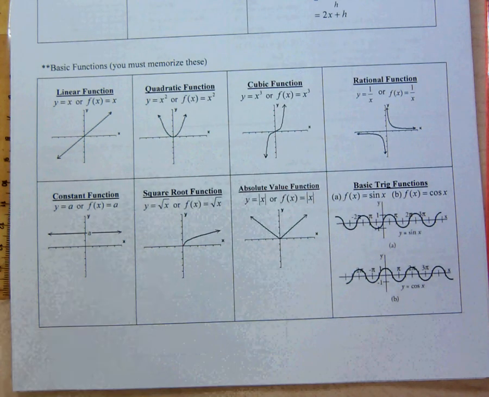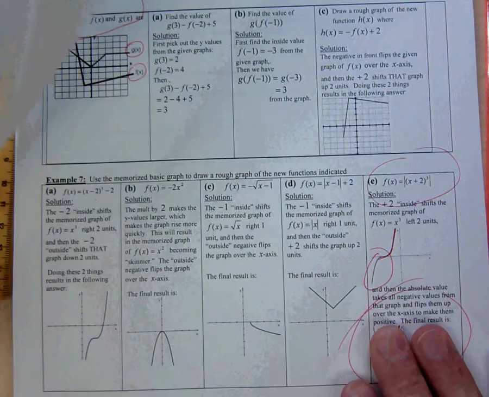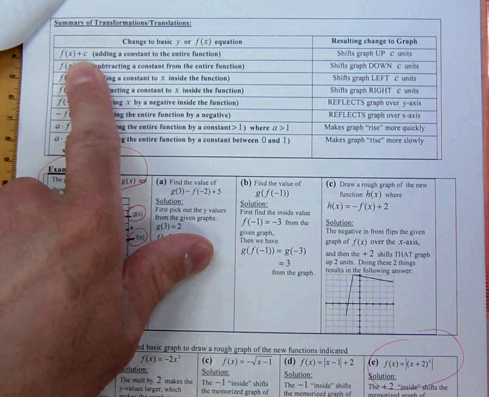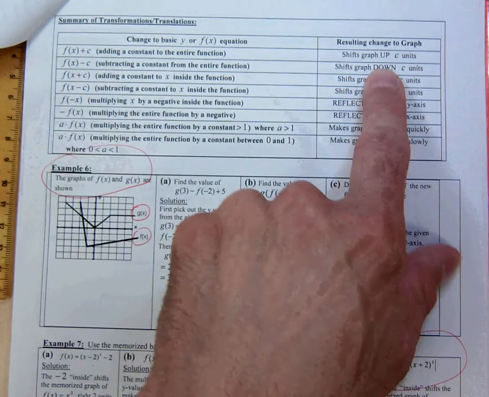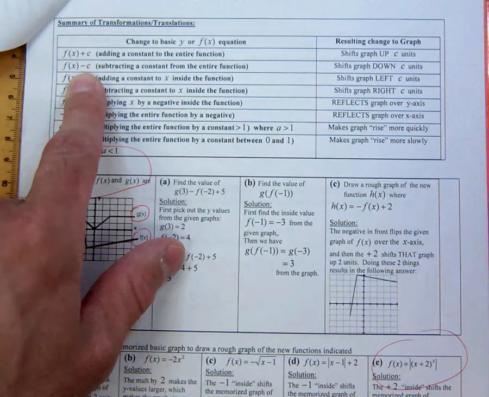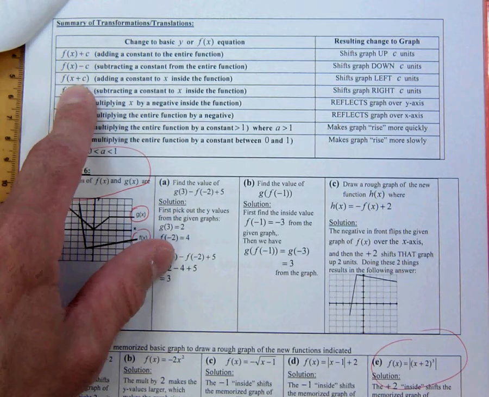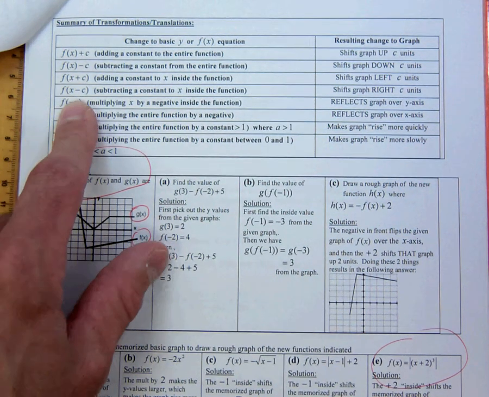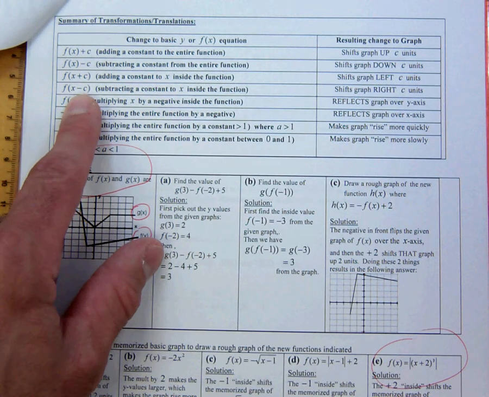Are you ready? So once you've memorized these, this is what I want you to be able to do with them. Ready? Okay, what happens if I take an original function, I add something on the outside? If I add a constant on the outside, the original graph does what? Moves up by c units. What happens when I subtract something on the outside of the function? Everything moves down c units. What if I add something on the inside of the function with the x? Then everything moves to the left c units. How about when I subtract something inside the function? Everything moves right c units.